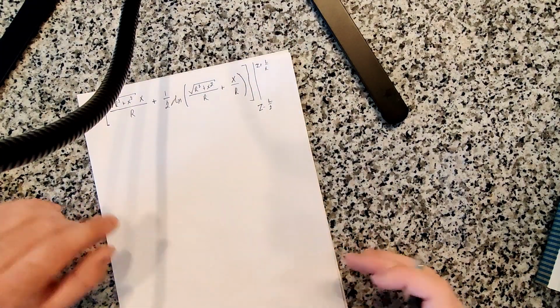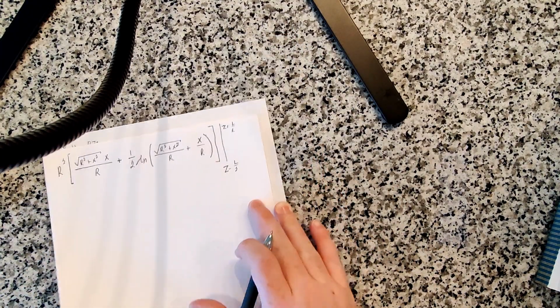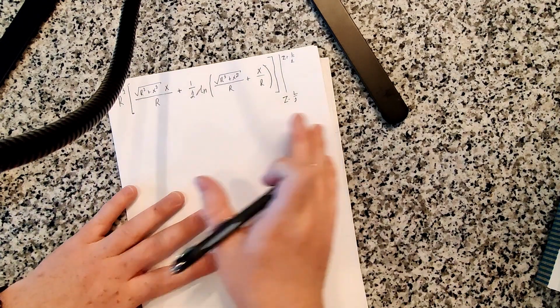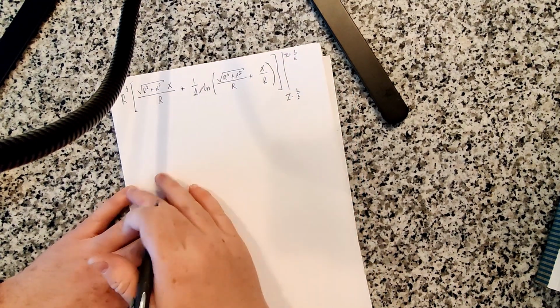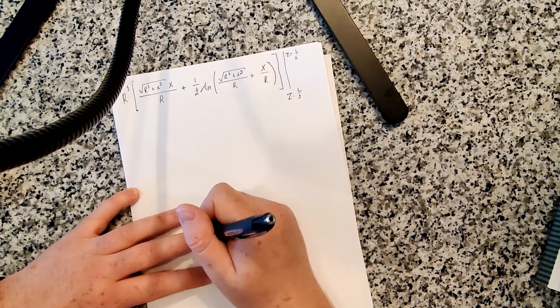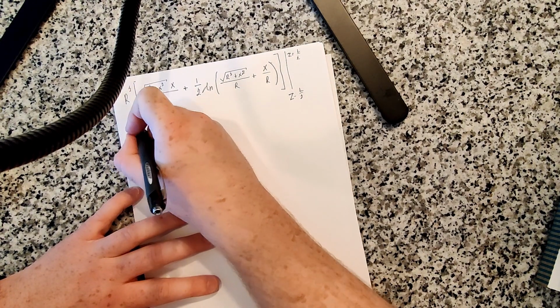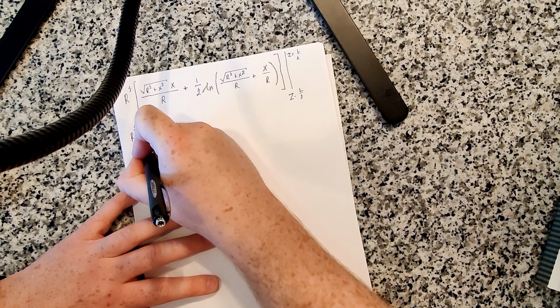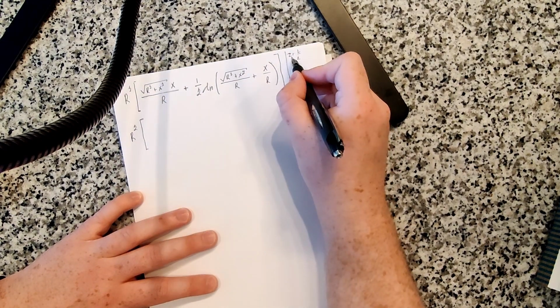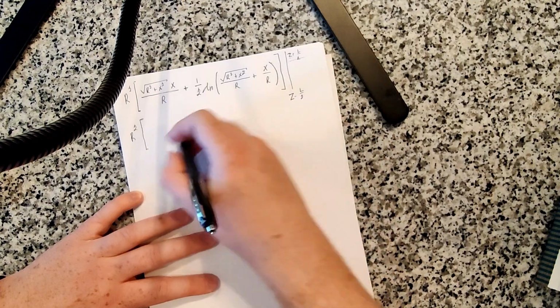All right, so now we can start doing this bound evaluation, which is going to be quite a lot of algebra, but we'll get through it. So r squared. Let's see. We're going to plug in this for x.